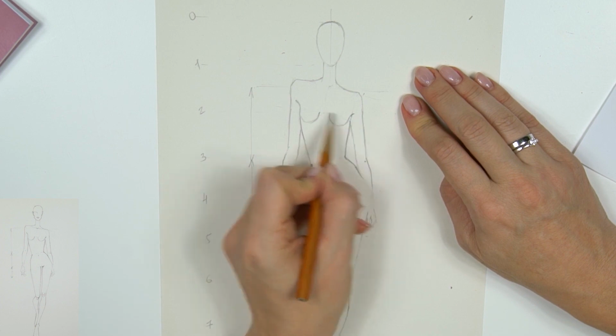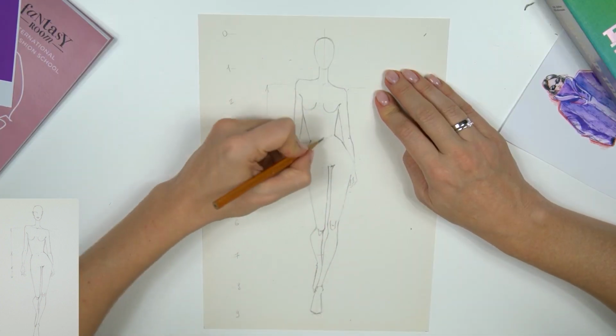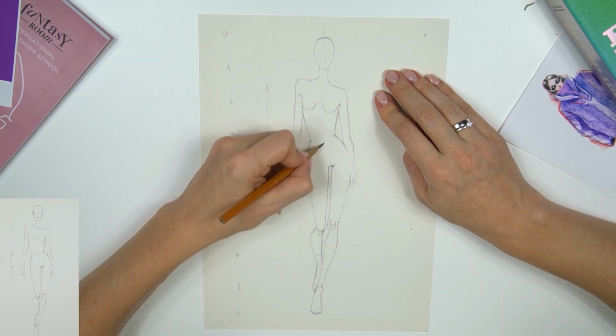This is the middle of the chest. I repeat once again that the entire volume enters below. And here is our navel.